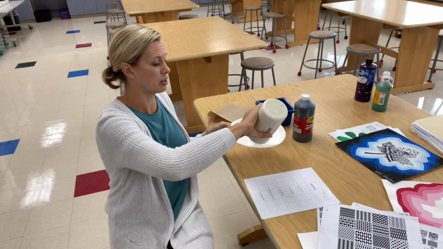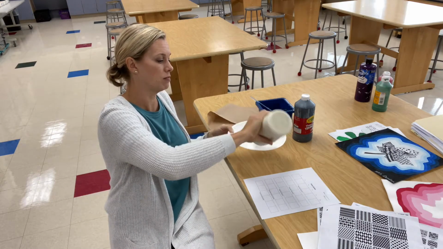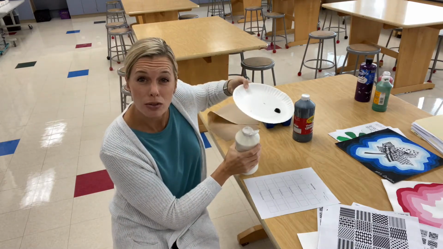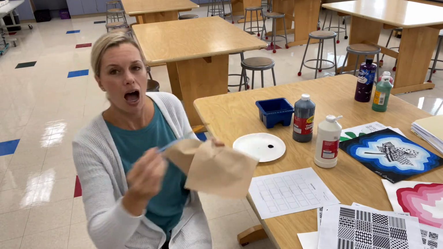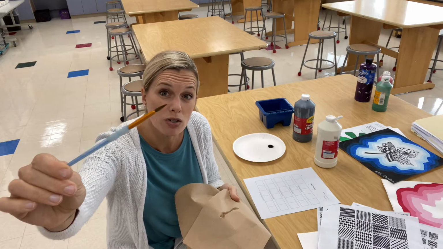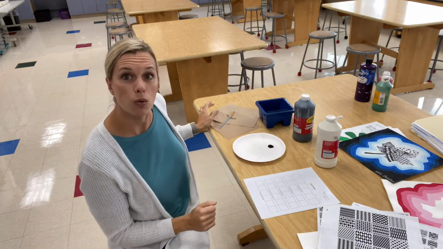Actually, to complete this section on your worksheet, I can't get my white to come out right now, but I'll get that in a minute. So you're just going to need another little dot of white. You'll need a relatively small paintbrush because we're just painting in these little squares on the worksheet, a paper towel, and some sort of cup to hold some water.